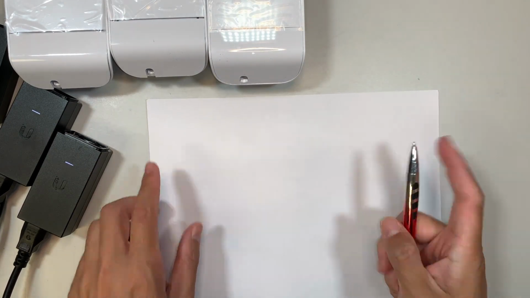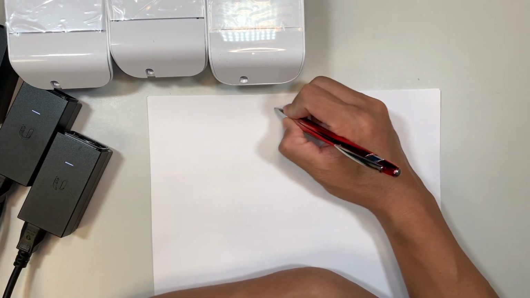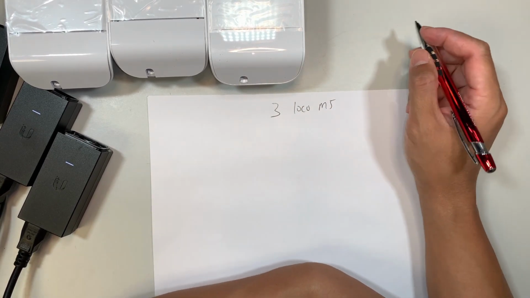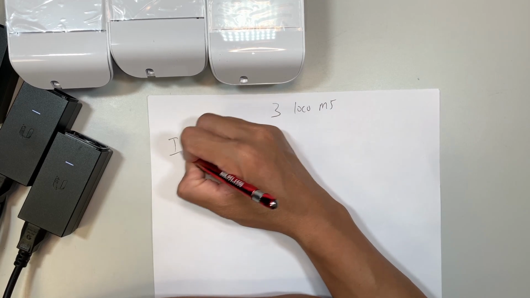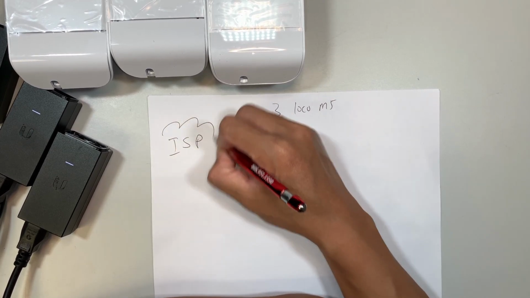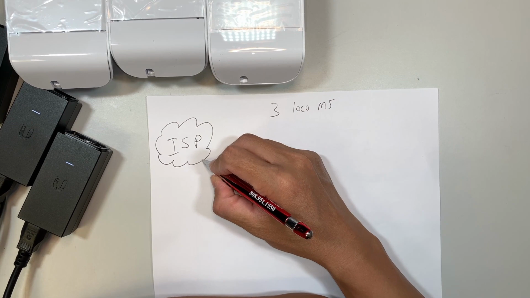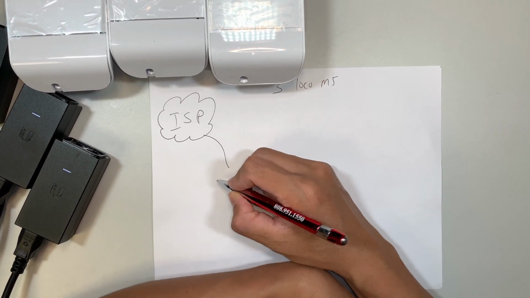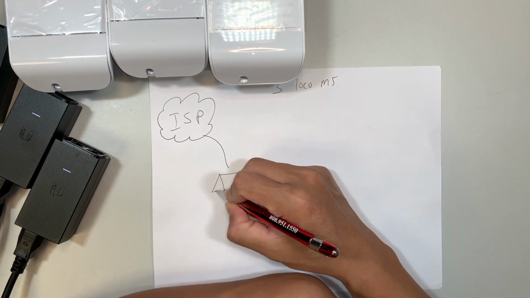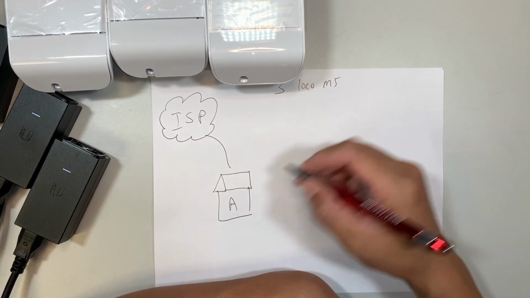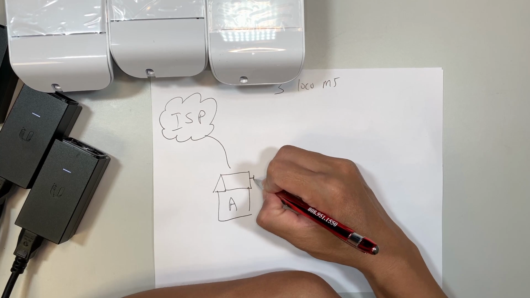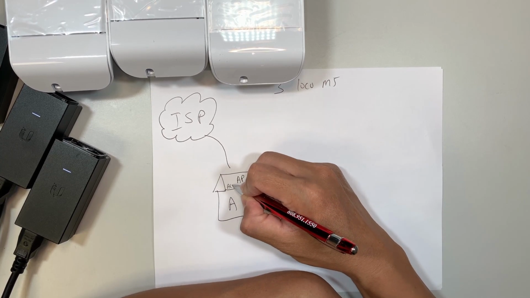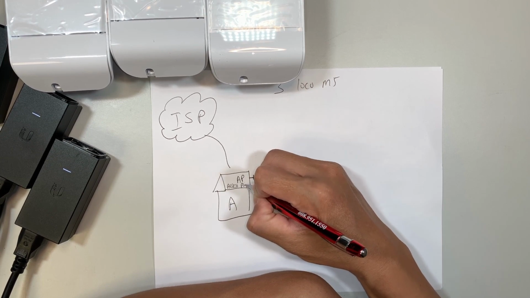All right, so here we have three Ubiquiti Loco M5. Assuming this is your internet service provider, it provides internet to your building A. So let's just say this is your A building, and in the A building you would have what is called the AP, or the access point.